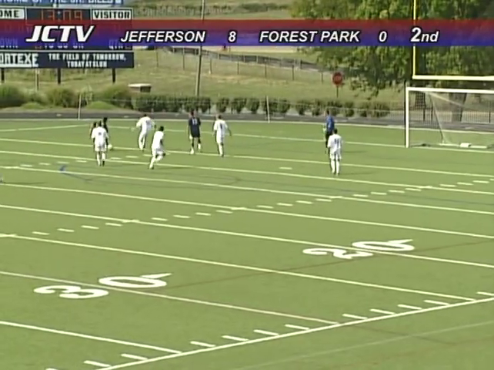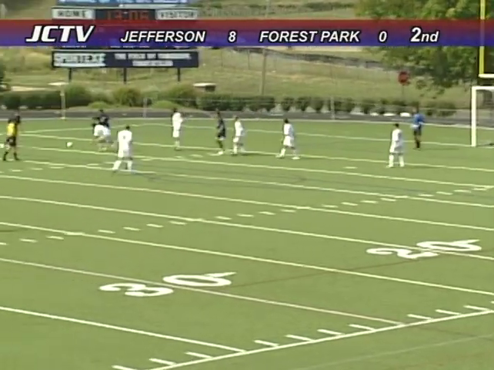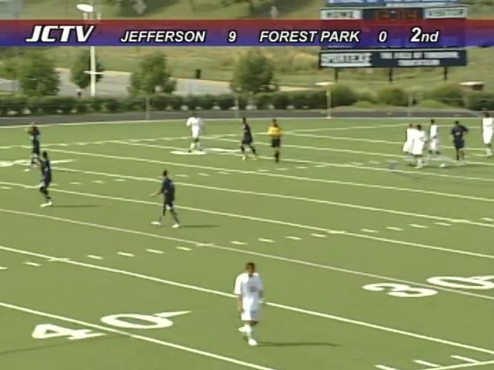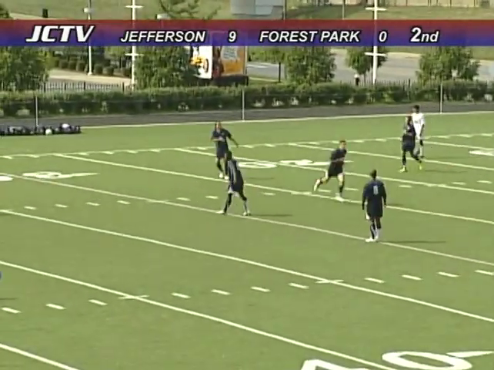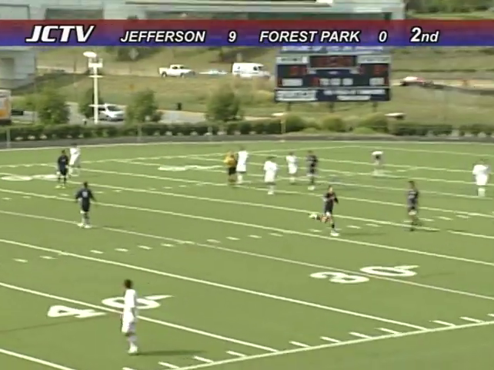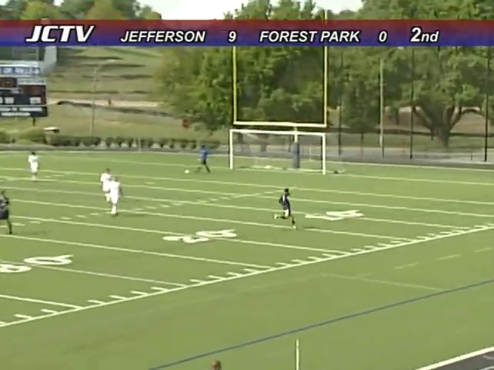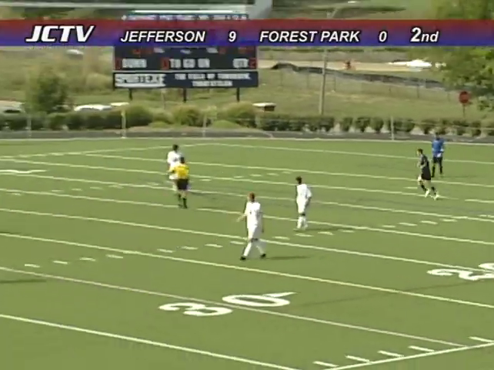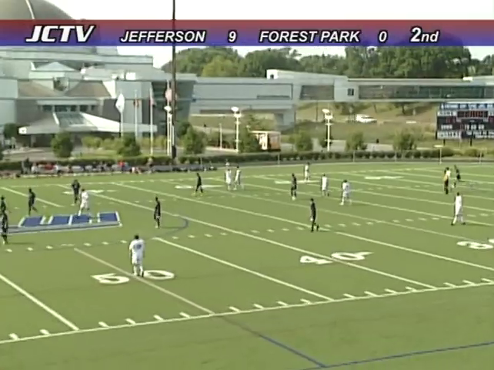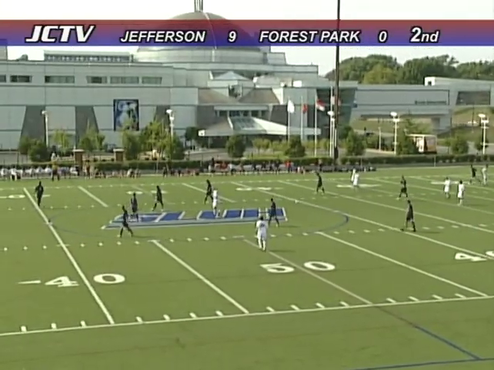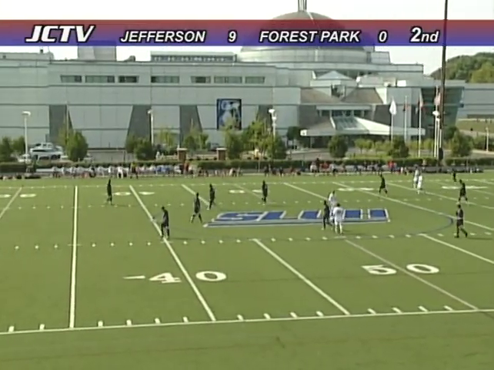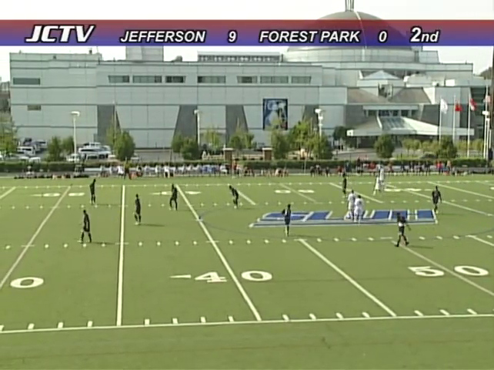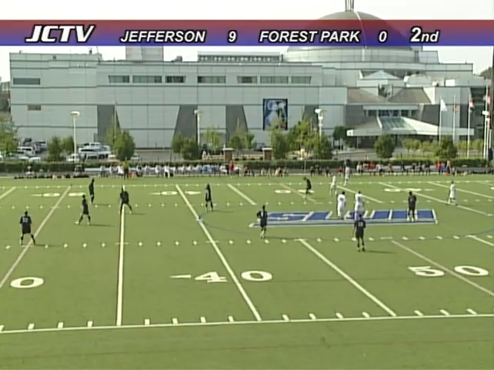Claudio Dantas with the shot. Israel Lopez thought about taking a shot. Back to Claudio Dantas. What a goal! Claudio Dantas with another one. And that is the 9th goal of the match, 8th in this half. And I'm not sure, but I think that is his 3rd of this match.